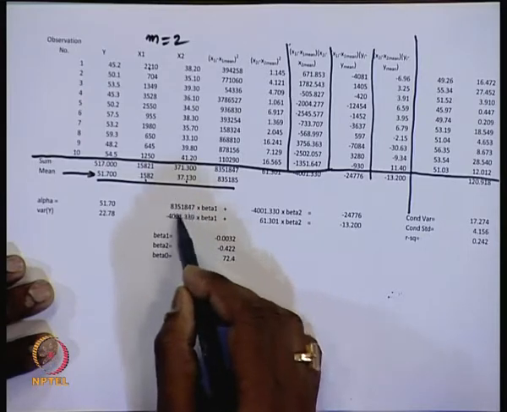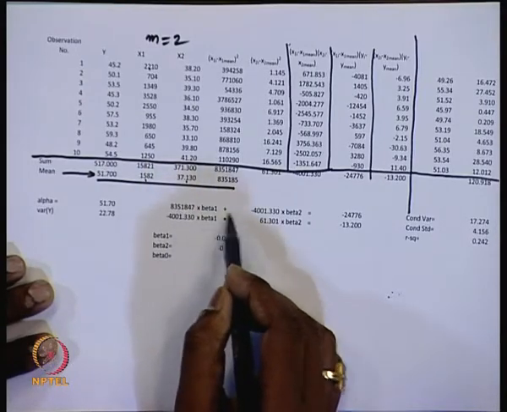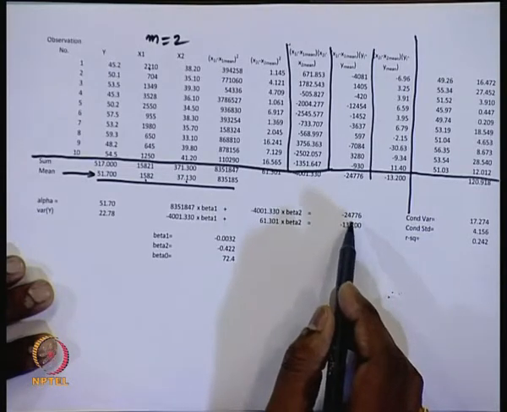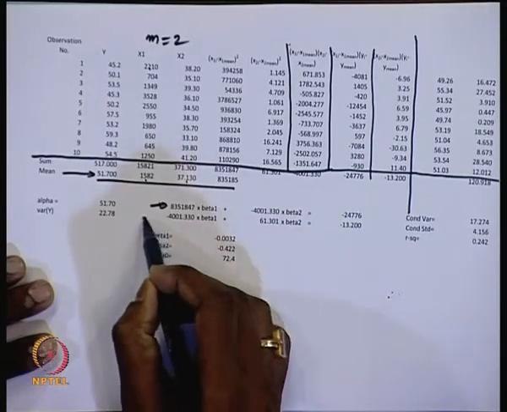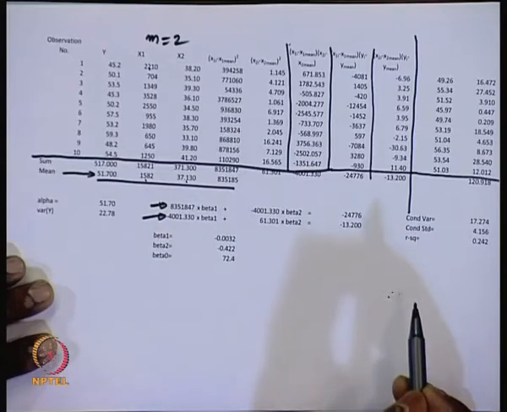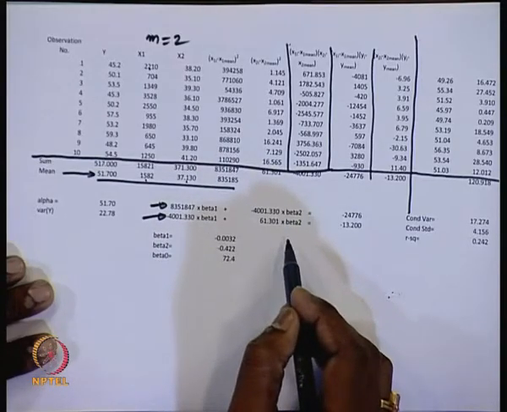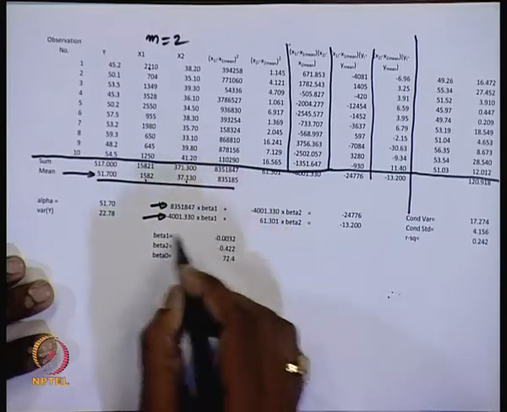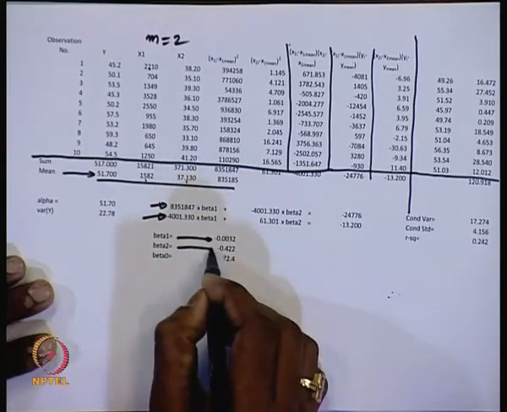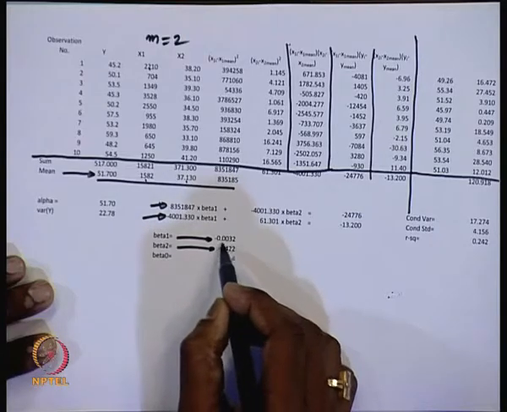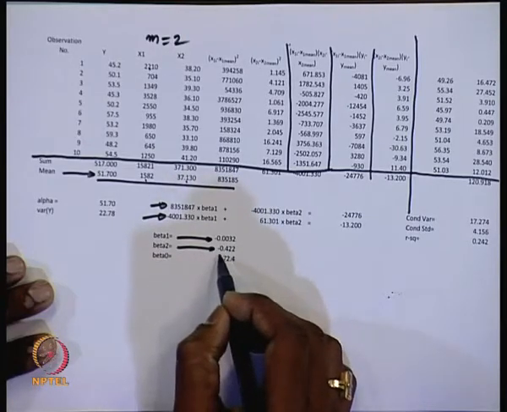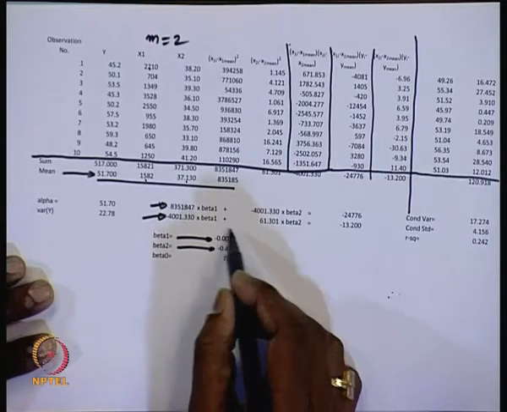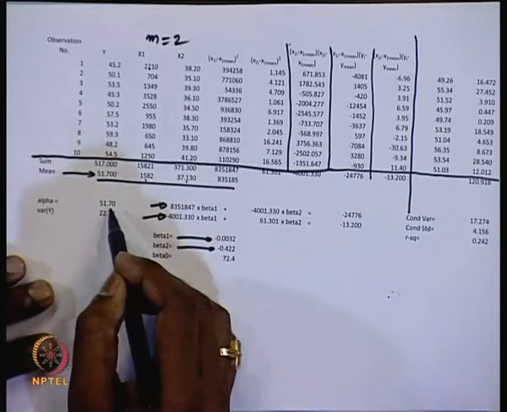This is your first quantity multiplied by beta 1 plus this quantity multiplied by beta 2 is equal to the right hand side. Similarly, this is the first equation and this is the second equation that we get, and if we solve these 2 equations, there are 2 unknowns, beta 1 and beta 2. So, you will get this is your beta 1 and this is your beta 2. Beta 1 is minus 0.0032 and beta 2 is minus 0.422. With this estimate, alpha we also know.